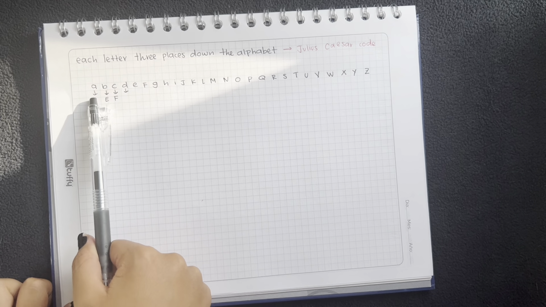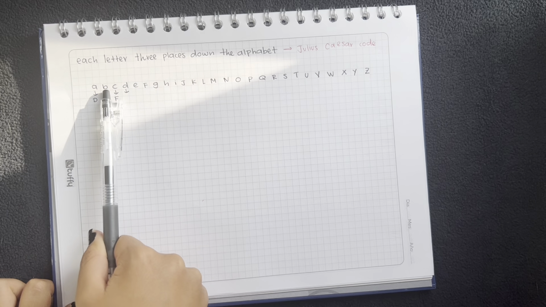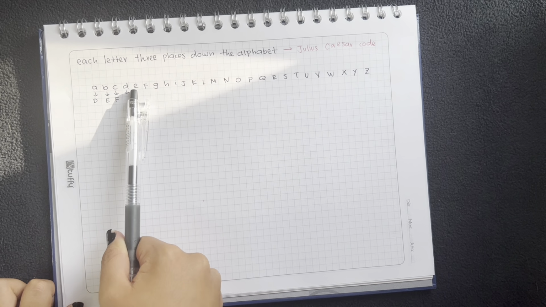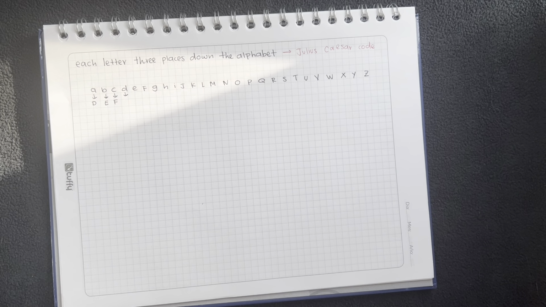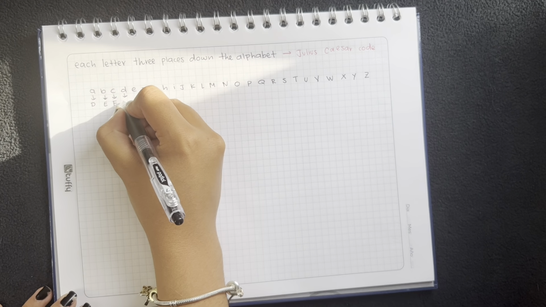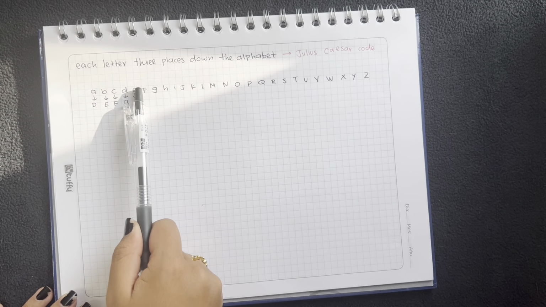As we can see, A is D because it's 1, 2, 3, and the next one is D. The same for B because 1, 2, 3, and we can see D, it's what is next, and so on. So let's start. D will be G. As we can see, 1, 2, 3, and the next one is G.